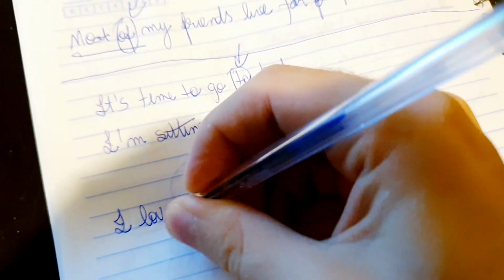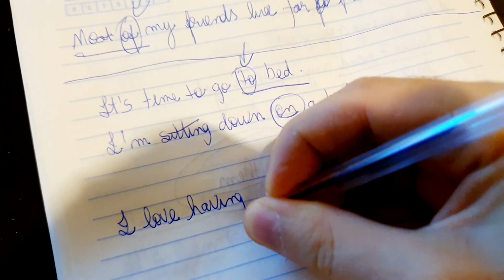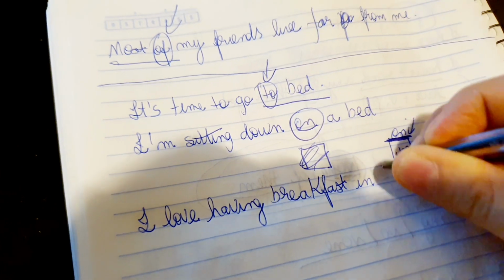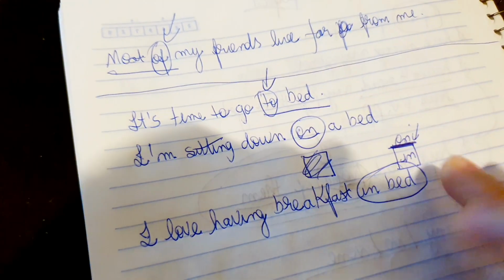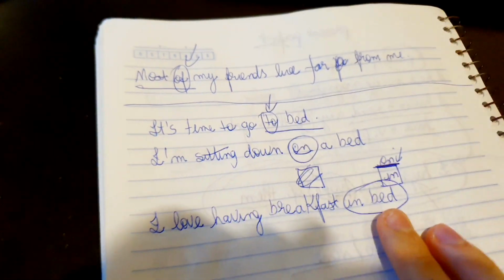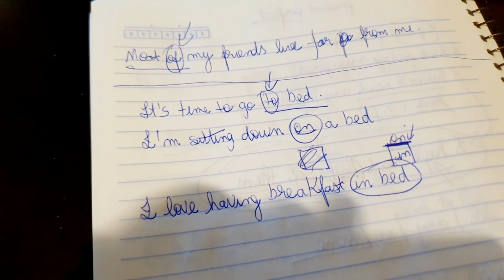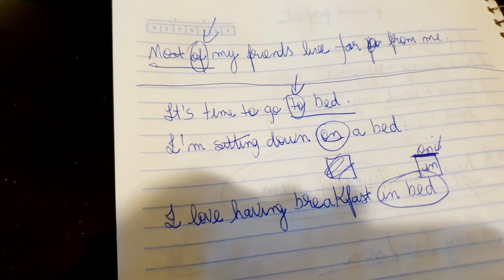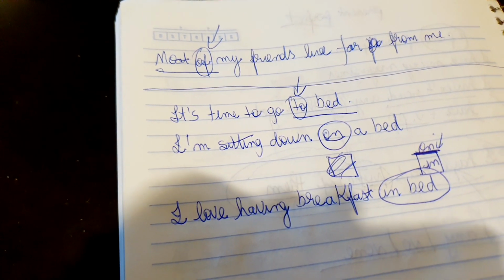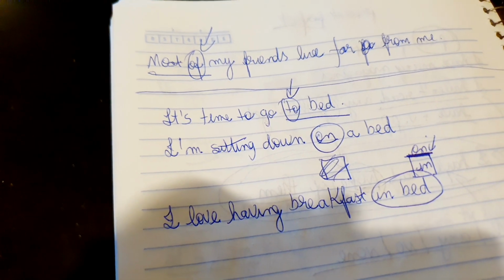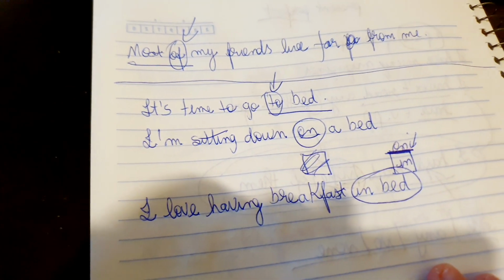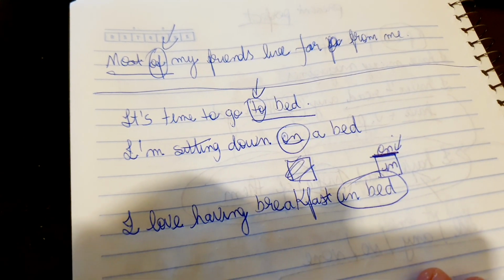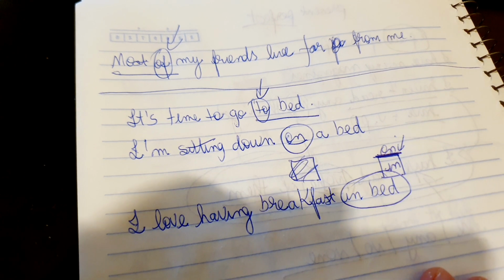I love having breakfast in bed. Yes, I like people coming with breakfast for me, right? I don't have anyone to bring breakfast to me, but I can't help imagining myself, for example, in a big, huge mansion and having a butler or someone taking a breakfast, right?